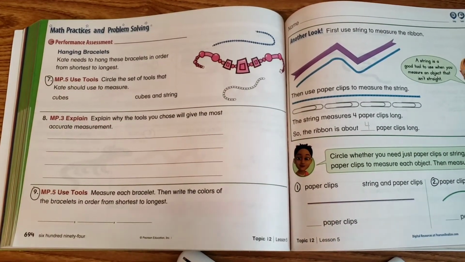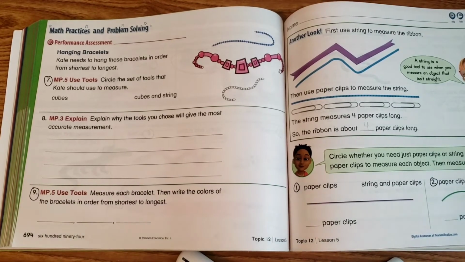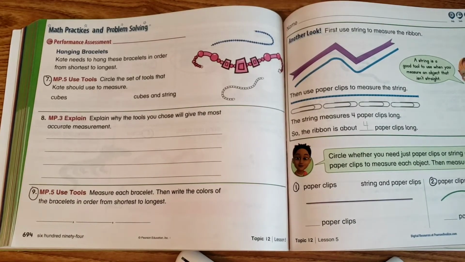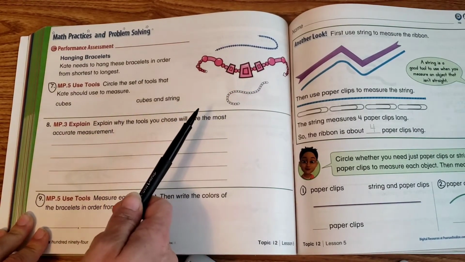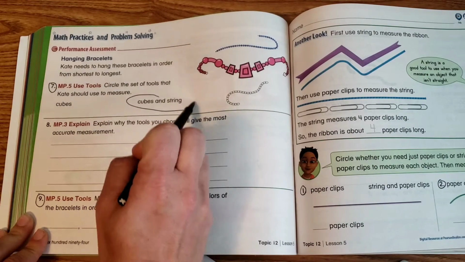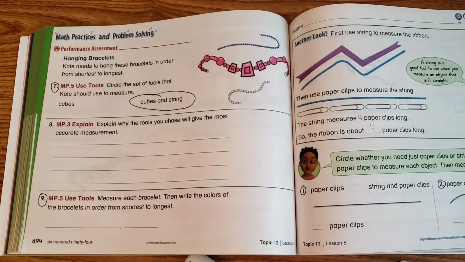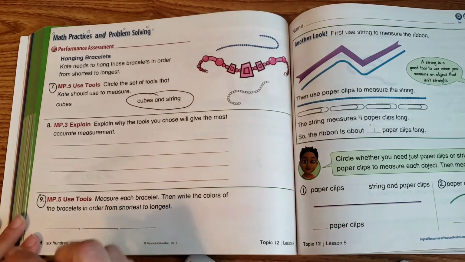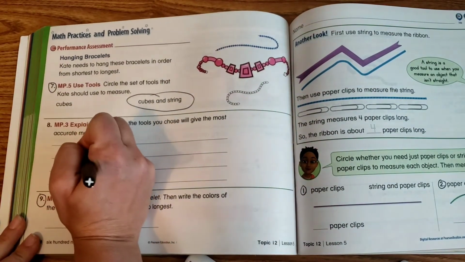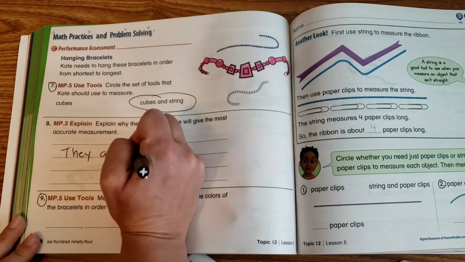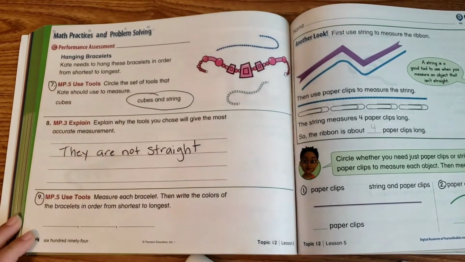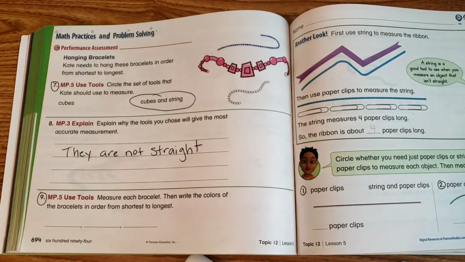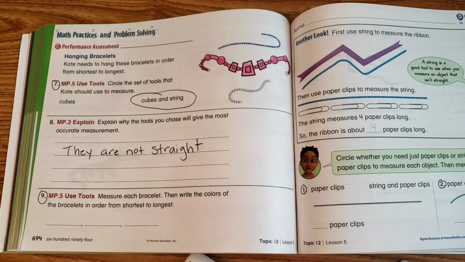Over on the back, on page 694, there are 3 bracelets there. It says Kate needs to hang these bracelets in order from shortest to longest. So circle the tools that we'd use, just like on the other page. Well, are these straight? No. So I'm going to need cubes and string there. Okay? And the reason why, it says explain why. Well, they're not straight. Right?